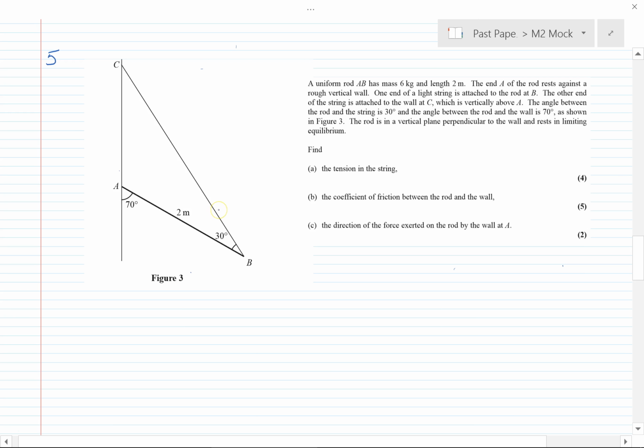We've got a uniform rod, so the weight is going to be in the middle of that rod, and the weight is 6g. I'm going to just get the diagram sorted first. It's a light, inextensible string, so we're going to have a tension there. We kind of expect it to be hinged, but it talks about friction a lot on the wall. So we're going to split the force into a frictional force there and a normal contact force there.